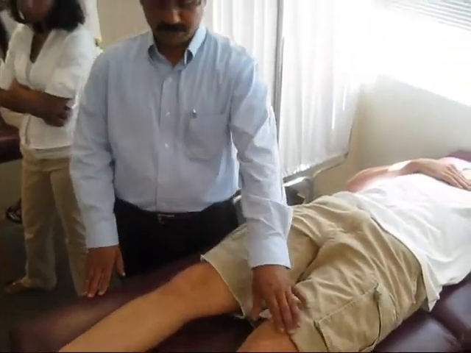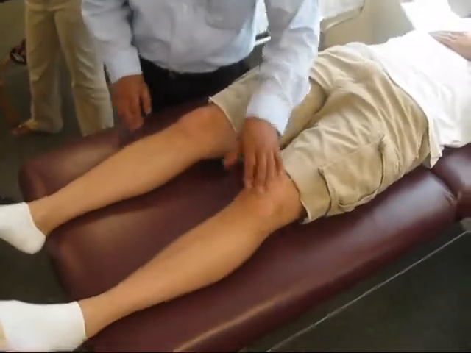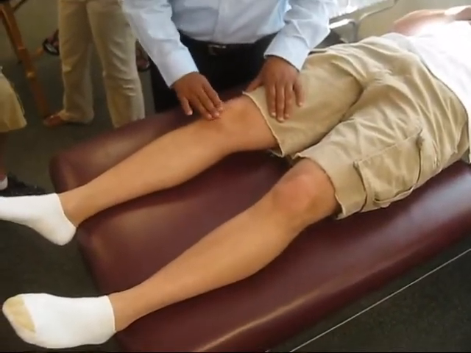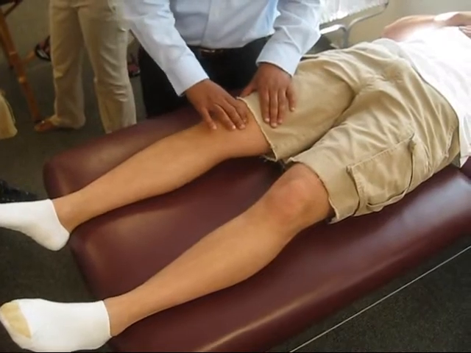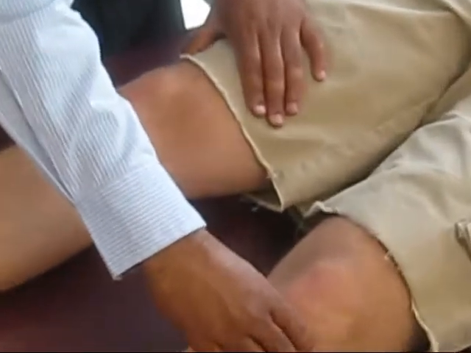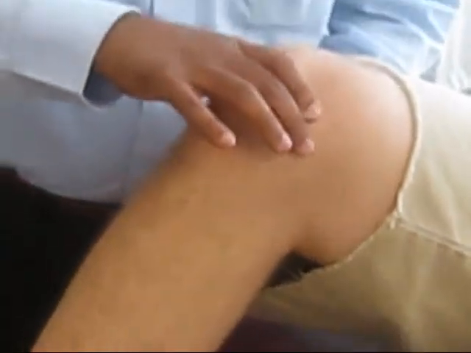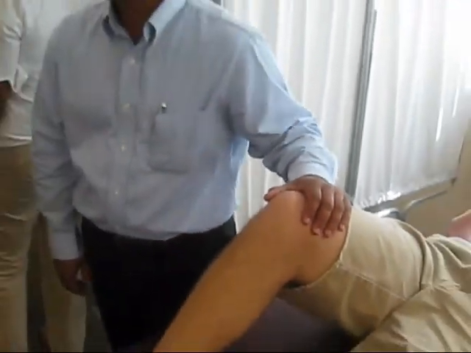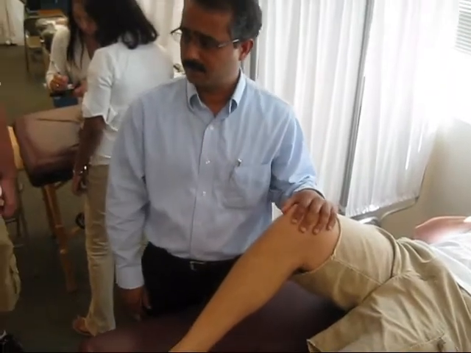Okay, so after inspection, palpate the entire bone and the tendon around it, see if there is any tenderness, any signs of inflammation. If there is tenderness, that would be inflammation. Then also palpate the joint space on either side. You can do it on both sides. All right. So what are the other tests that you want to do for the knee? Check for effusions, palpating the patella.